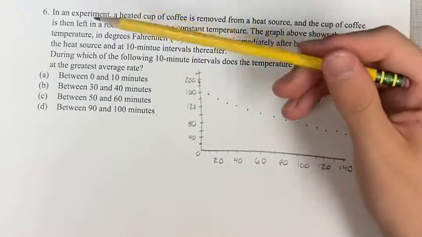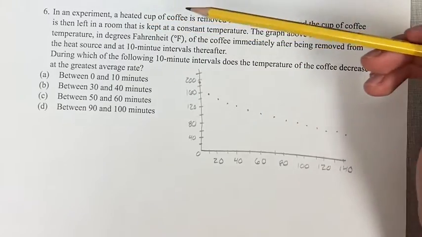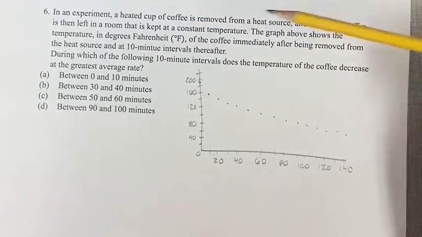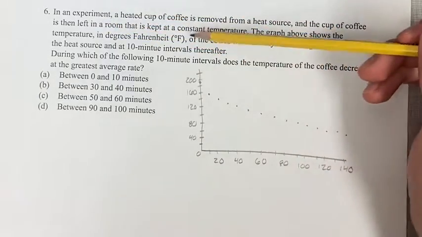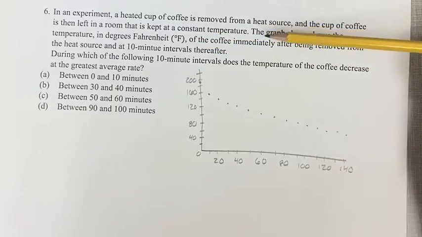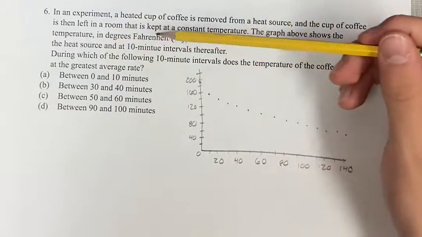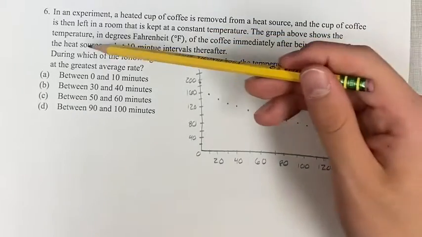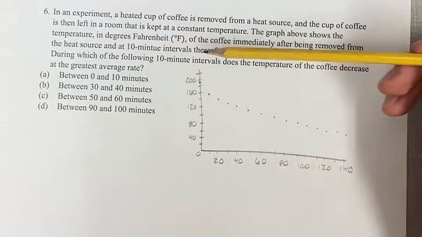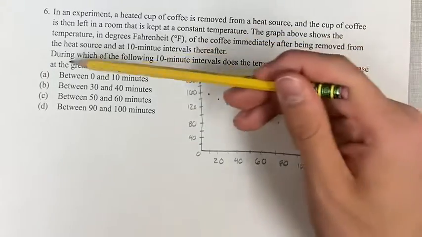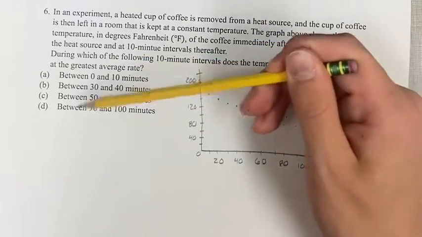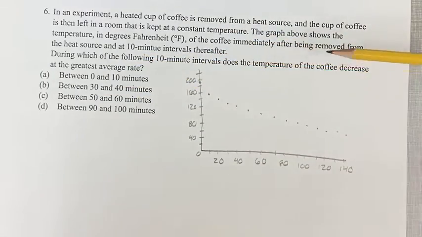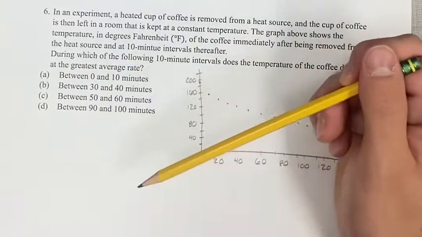In this problem, we're told that in an experiment, a heated cup of coffee is removed from a heat source. The cup of coffee is then left in a room that is kept at a constant temperature. The graph shows the temperature in degrees Fahrenheit of the coffee immediately after being removed from the heat source and at 10-minute intervals after. We're asked, during which of the following 10-minute intervals, out of these four, does the temperature of the coffee decrease at the greatest average rate?